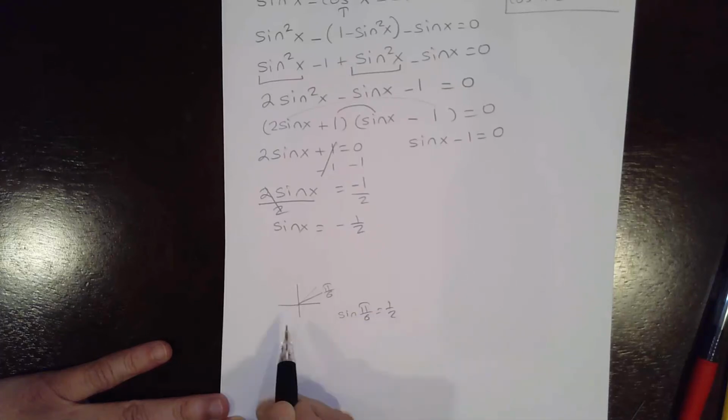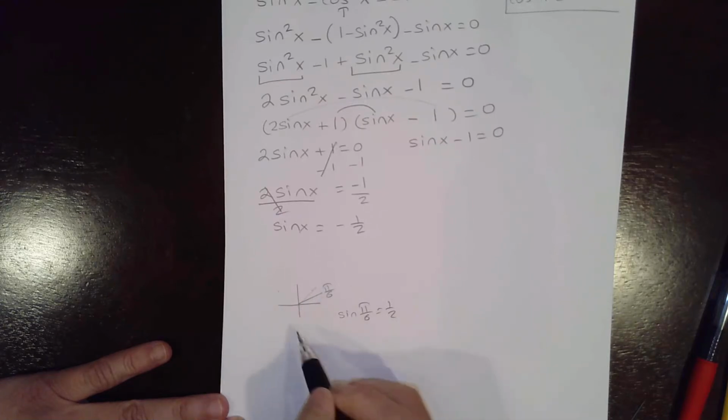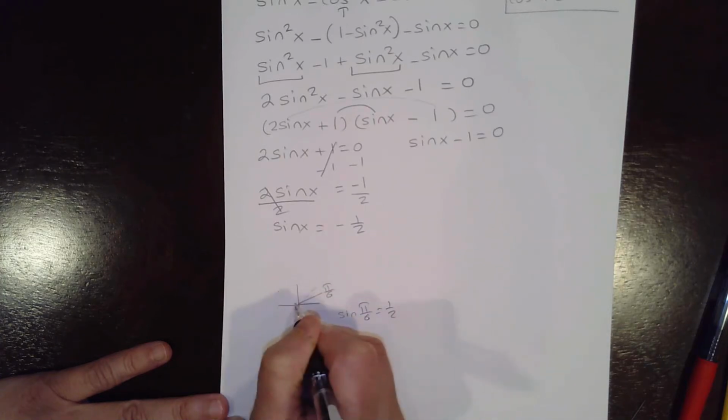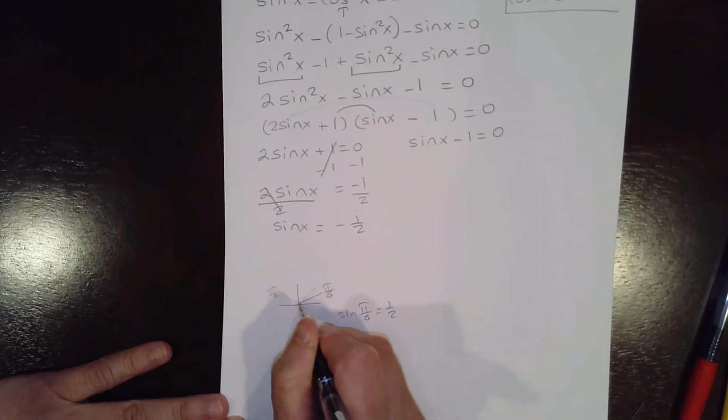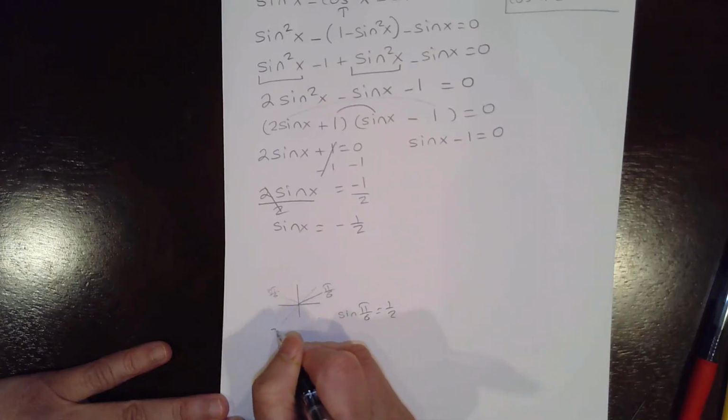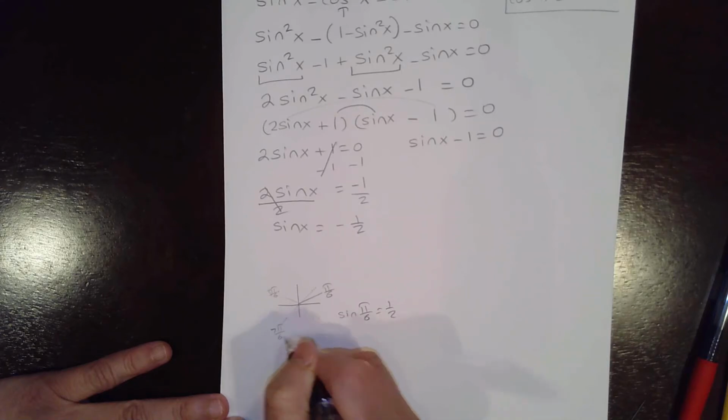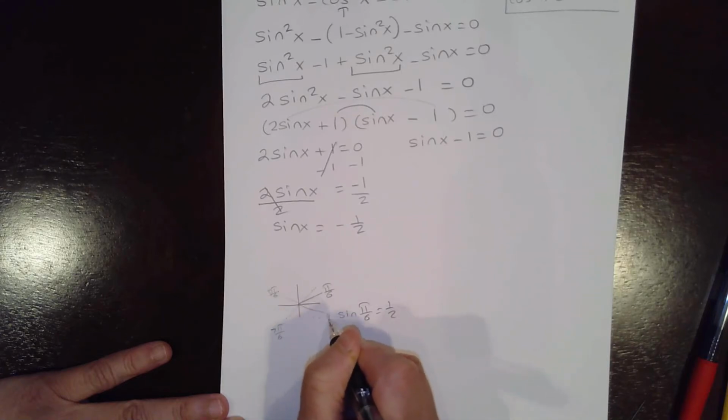Now remember, the sine is positive in the first quadrant and in the second quadrant, and the sine is negative in the third and the fourth. So we need to find 2 angles whose reference angle is pi over 6. Now if you recall, this is pi over 6. Here you have 5 pi over 6, and here you have 7 pi over 6, and here you have 11 pi over 6.